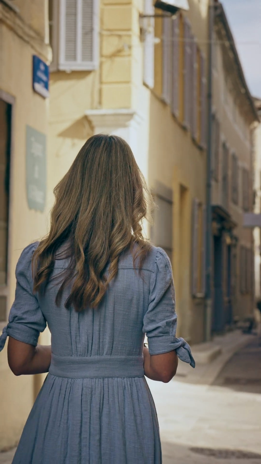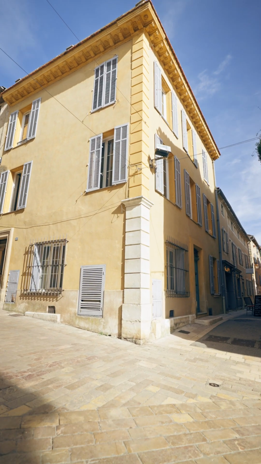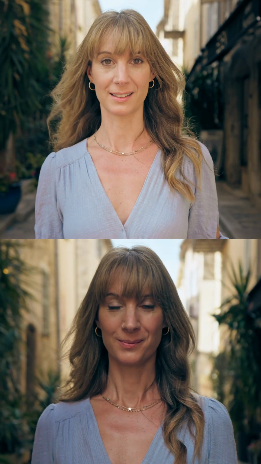As you can see here, I'm stood in the shade, so the light is soft, but it's also a little bit dull and lifeless. If I start to move towards the sunshine, then the reflected light from the buildings opposite me is going to cast more illumination on my face, and it's going to look much better.